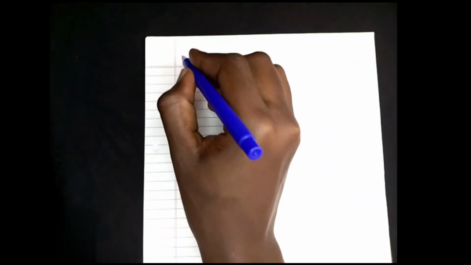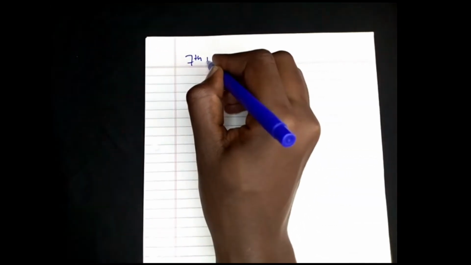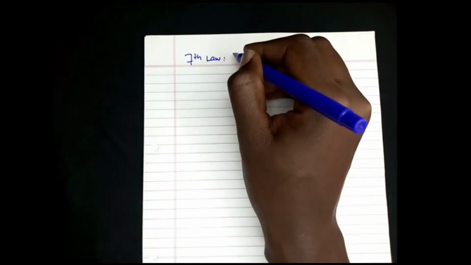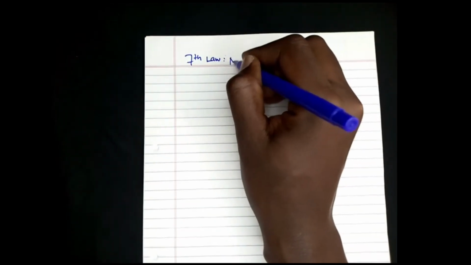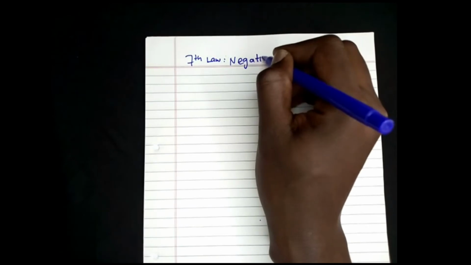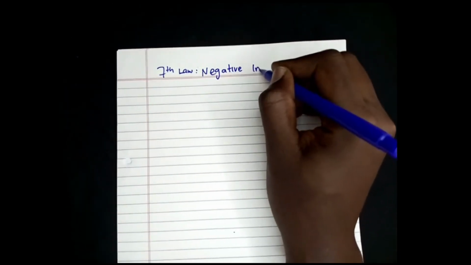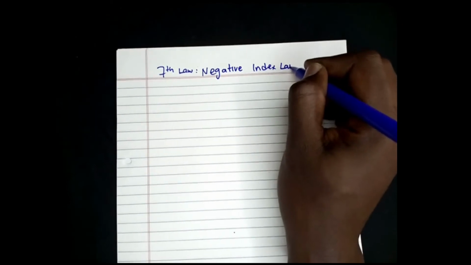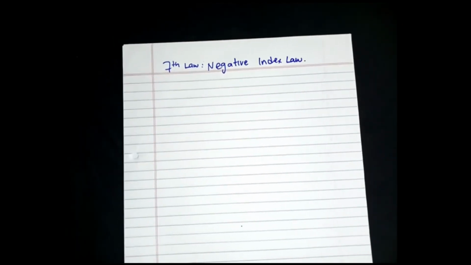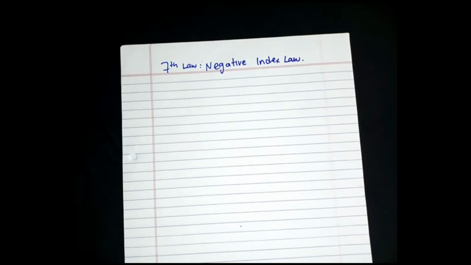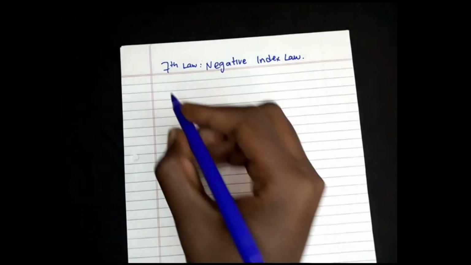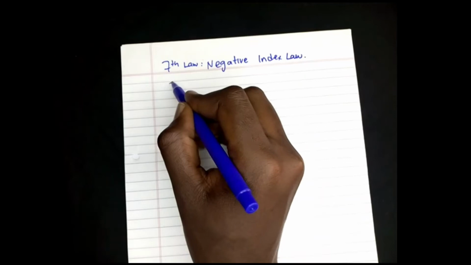Let us look at the seventh law, which is called the negative index law. And here we say that a number raised to a negative power equals its reciprocal with a positive power. And it is represented as follows.